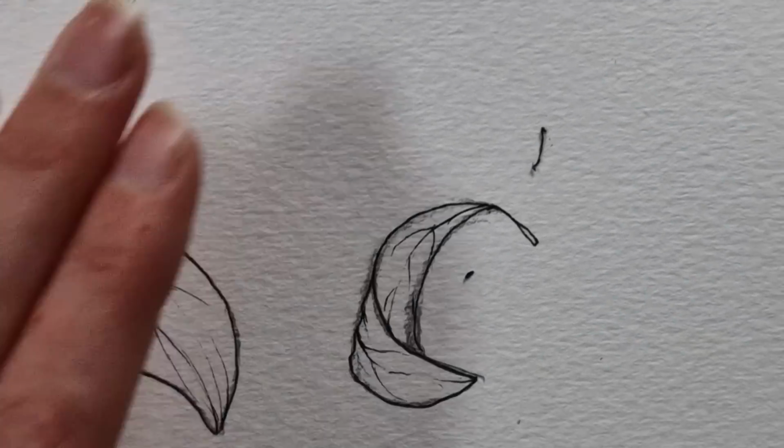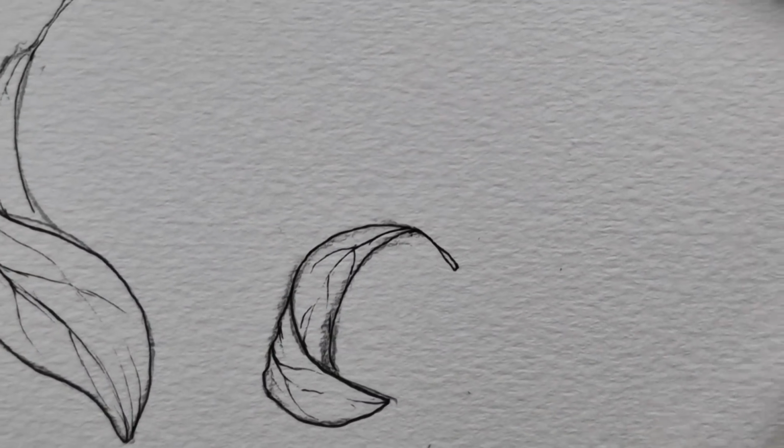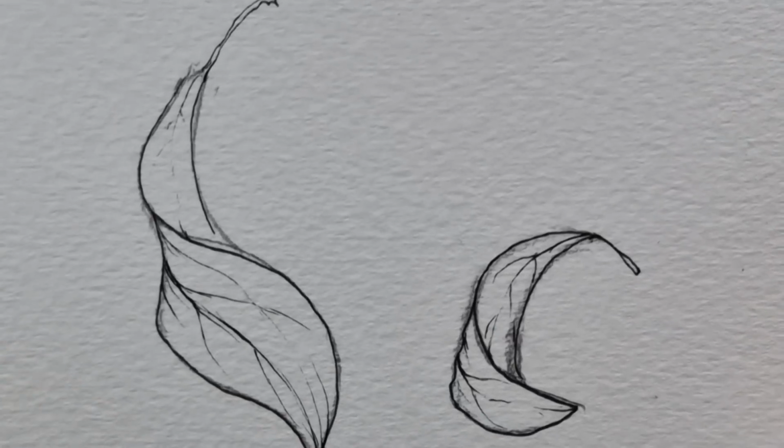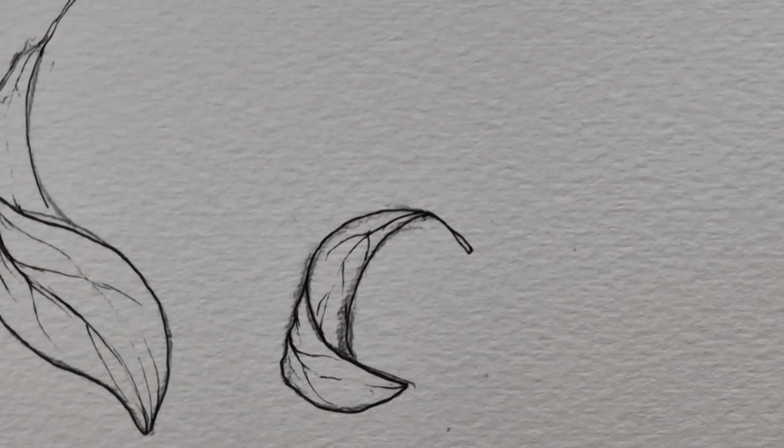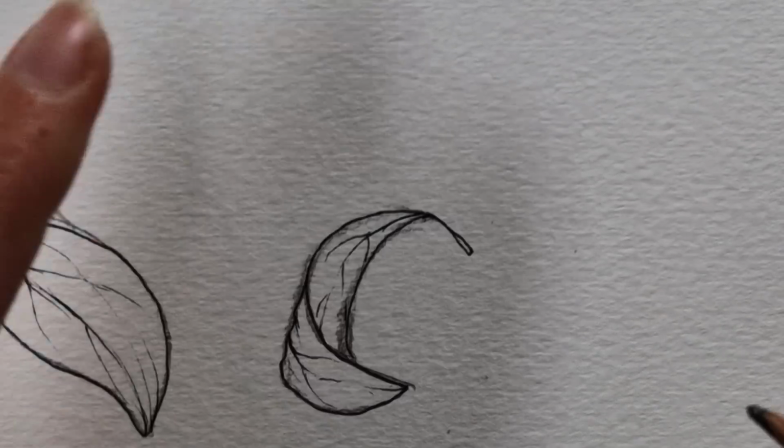Like that. Yes. So there we have two twisted leaves. I'm just gonna make one more before we remove the pencil line and add a little bit of watercolor.